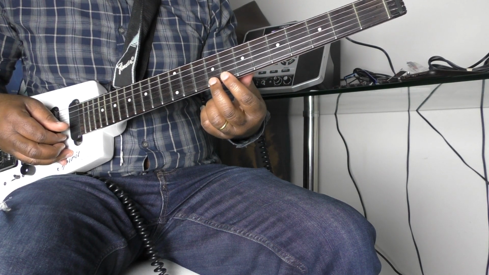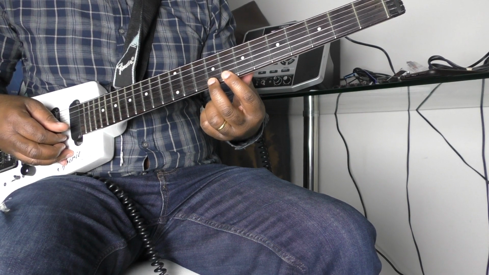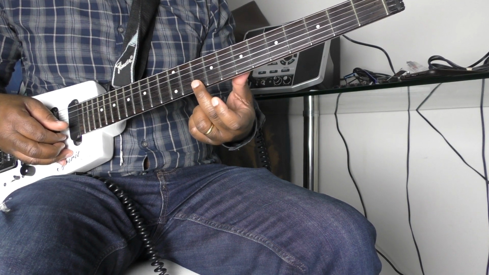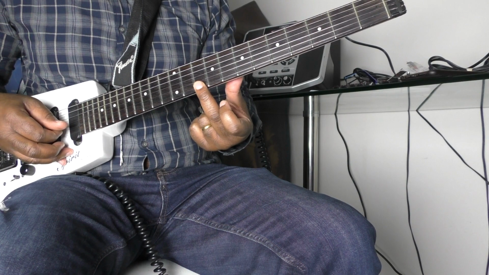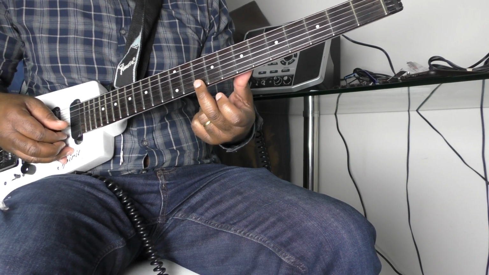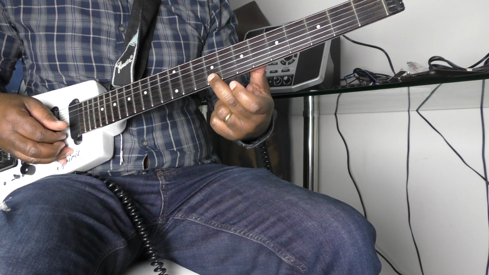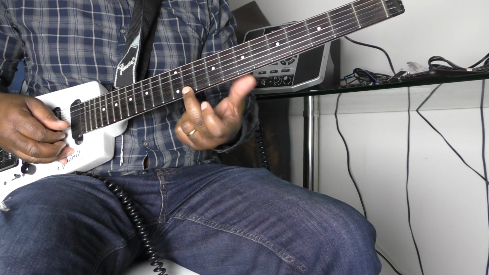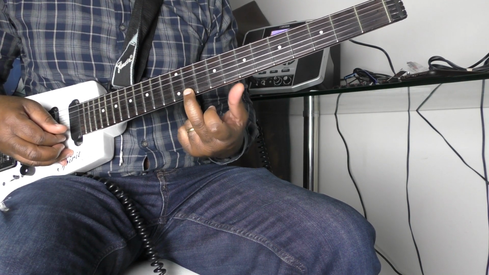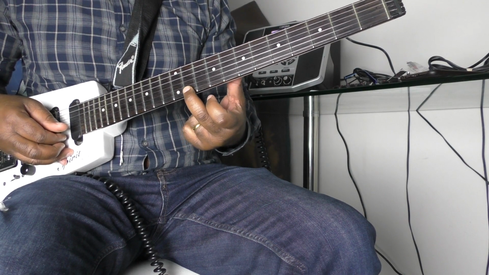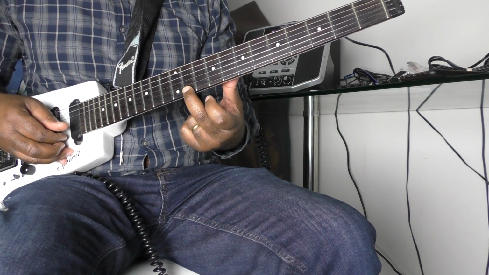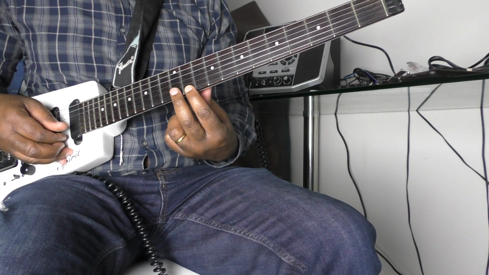Then the next one is an augmented 4th or a diminished 5th, and then we go to a perfect 5th, another perfect interval here. This one is also called a diminished 5th. Now we go to the next one, which is this one. You can call it an augmented 5th or a minor 6.